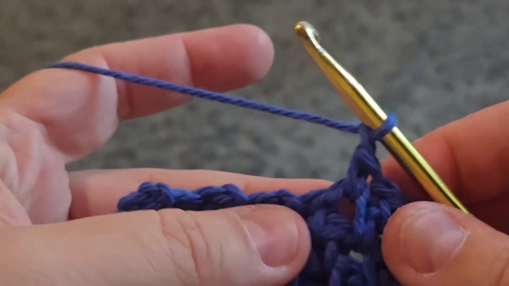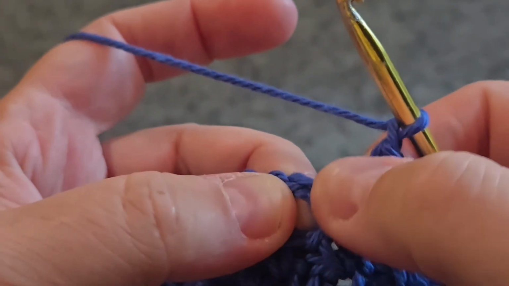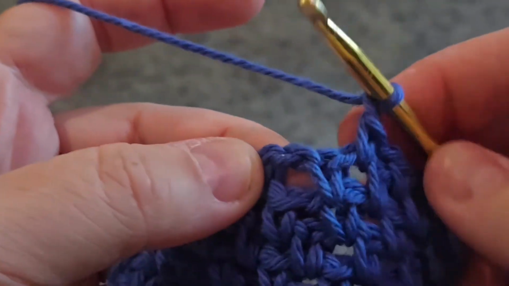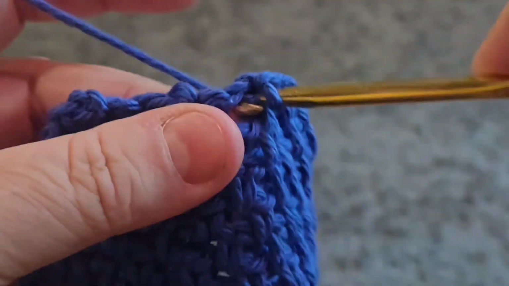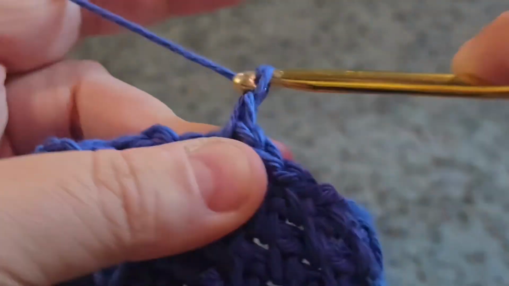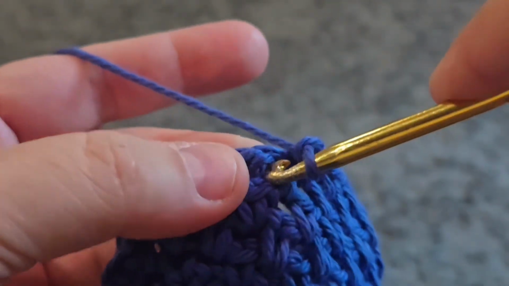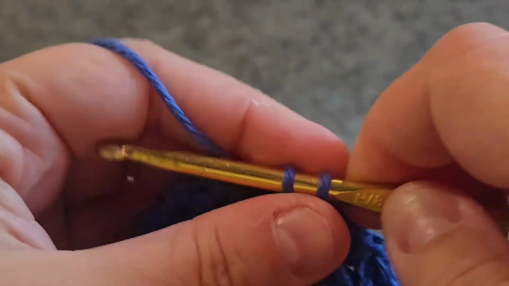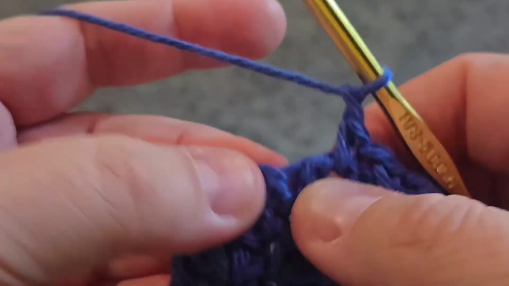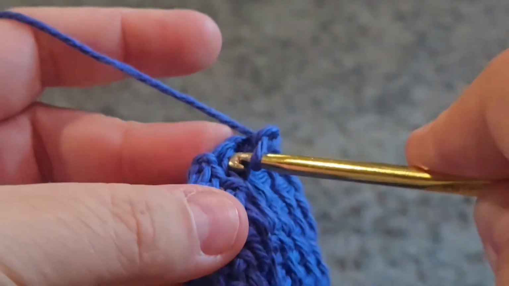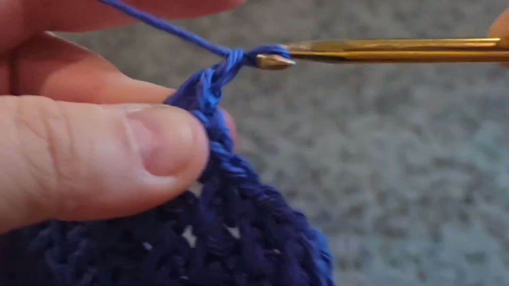So again, you're still skipping that V, but you're skipping that whole stitch. And instead of going into that V, you're going into the hole itself. Single crochet, chain 1, skip a stitch, go into that hole of the bottom row, single crochet, chain 1, skip that single crochet, go into the hole between those stitches, single crochet, and chain 1.